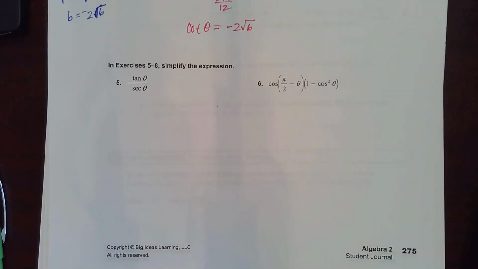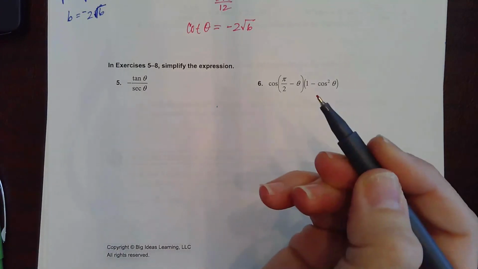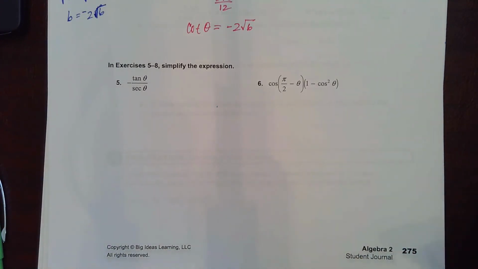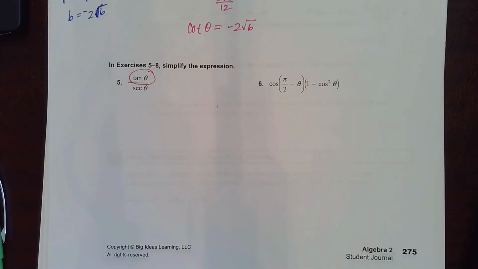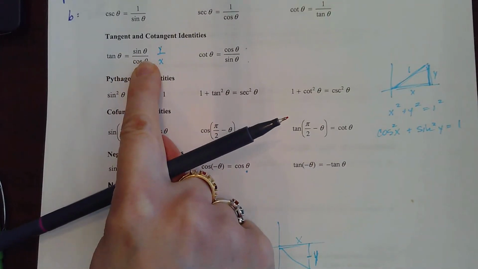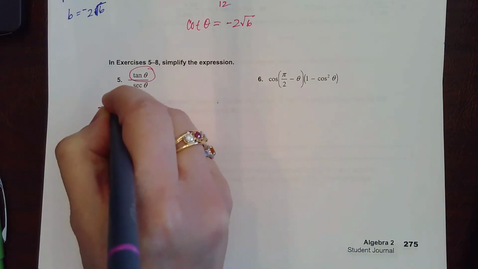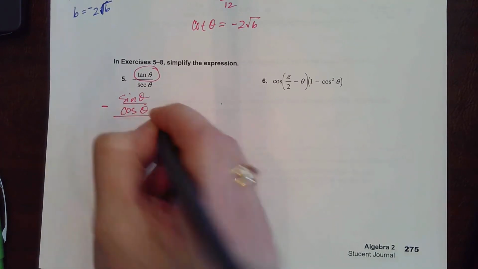Let's use our trig identities to help us simplify expressions. So what they're having you do here is they want you to simplify this. And a lot of times what that means is they want you to rewrite that in terms of either sine or cosine. So let's think about tangent. Remember how we can rewrite tangent. Tangent is written as sine over cosine. So I'm going to rewrite tangent as sine of theta over cosine of theta.